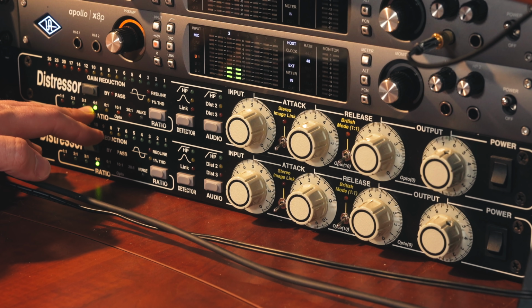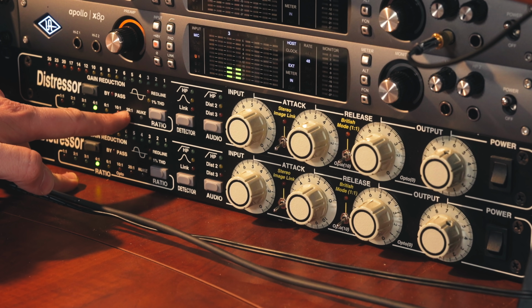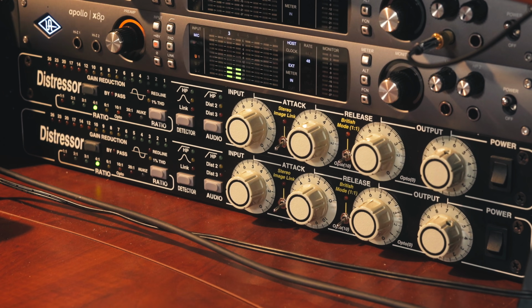Now, the distressor is a great all-around studio compressor. You can use it for all kinds of things, but I'm using it here because it has a really great, easy to see meter on the front, these LEDs. The more they light up, the more compression is going on, which should help you understand what's happening in this video. Now on the distressor, if you look at the bottom, there's a row of LEDs, and these are the ratio settings for the distressor. It starts at 1-to-1, and it goes all the way up from 20-to-1 to nuke. And nuke is a setting on the distressor that's like full on limiting.